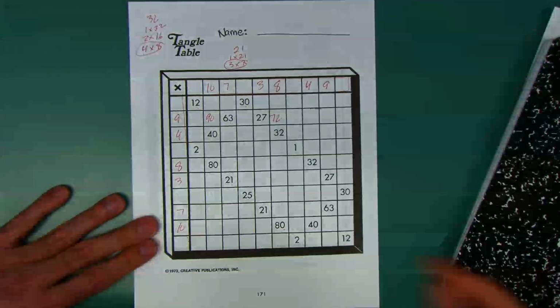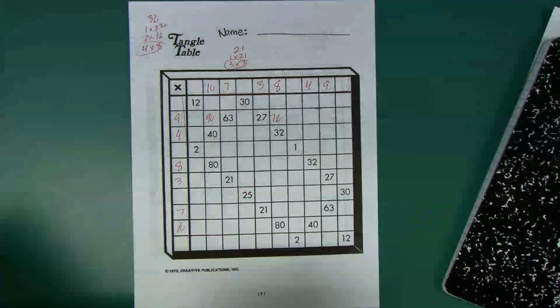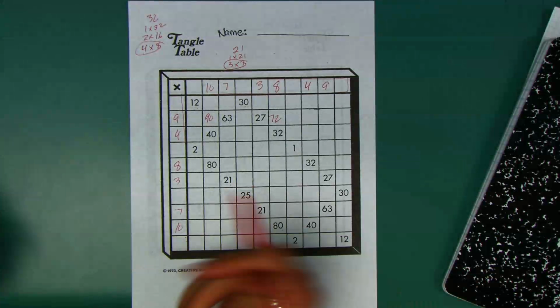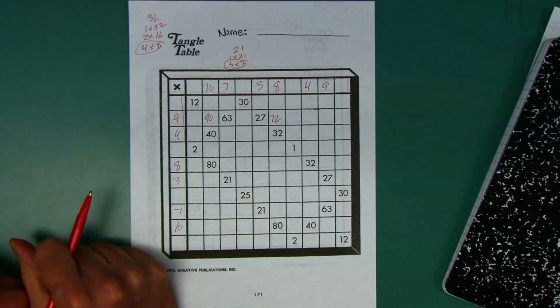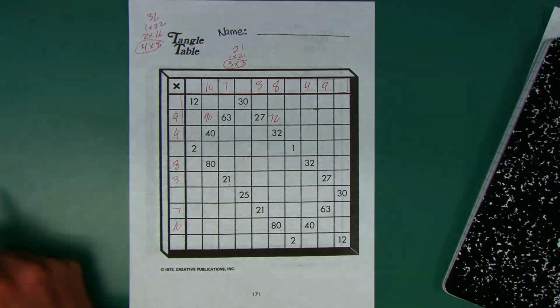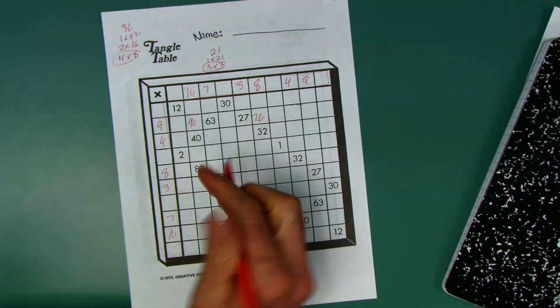But if you know your facts, it's a good little puzzle and a little practice. If you don't know your facts, it's going to help you learn your facts. It's a good thing to do. Plus, it's a little puzzle problem, kind of fun. All right, have fun with the rest of this.